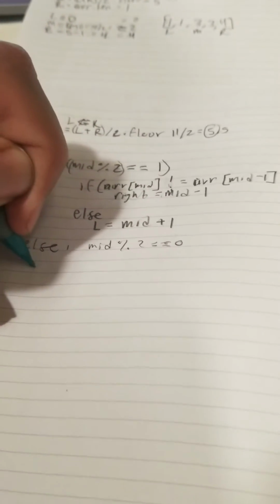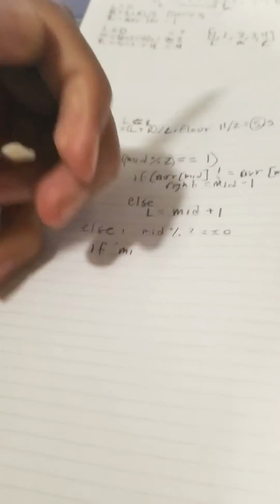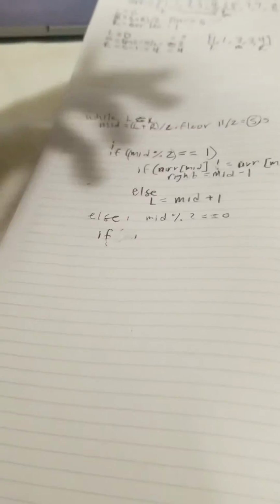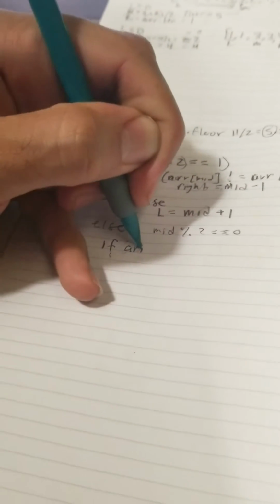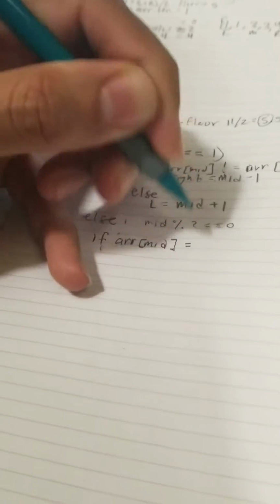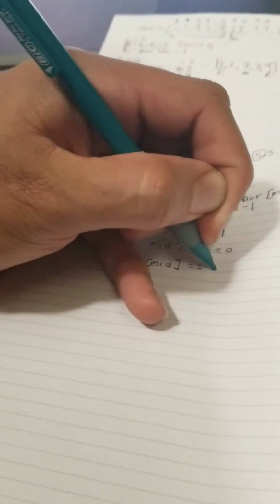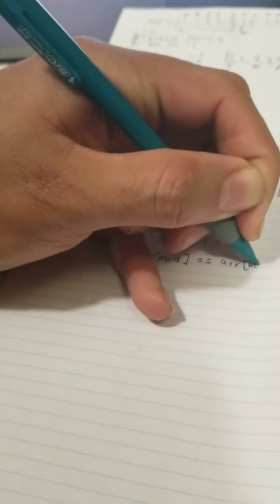So in our case, it would be if array of mid is equal to array of mid plus 1.